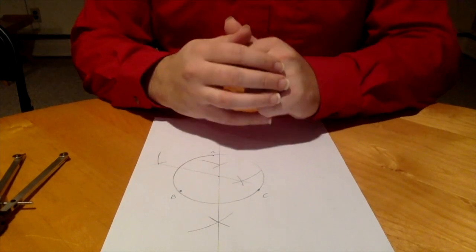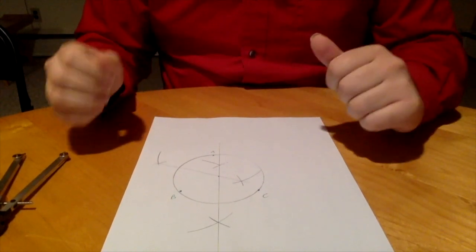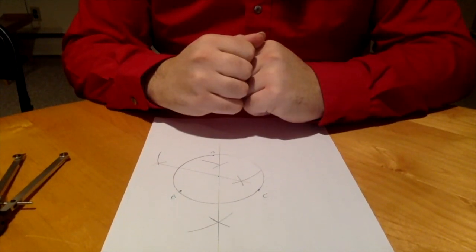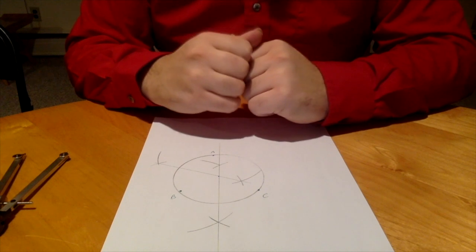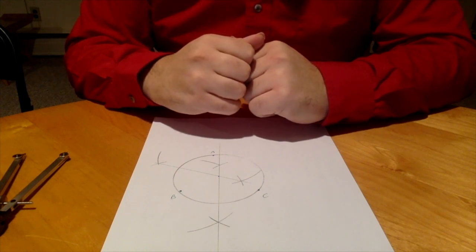So that shows how that's made. So perpendicular bisectors can be used for so much, and that's why we do so much with them. They're also nicely one of the easiest constructions to make.